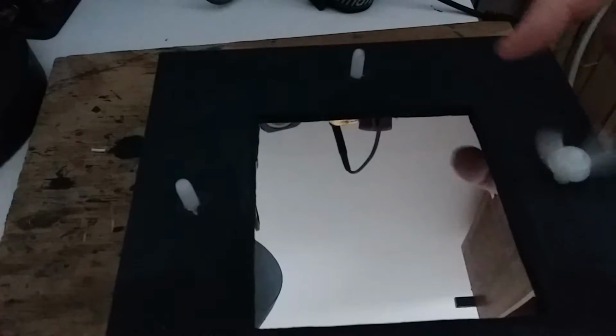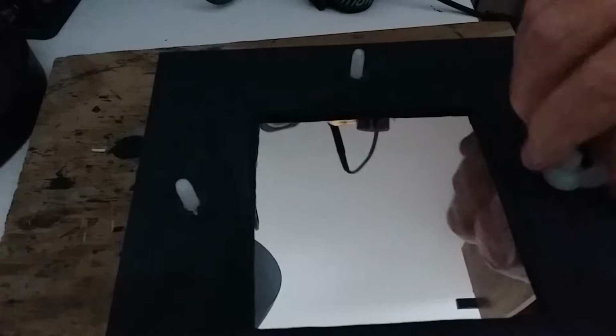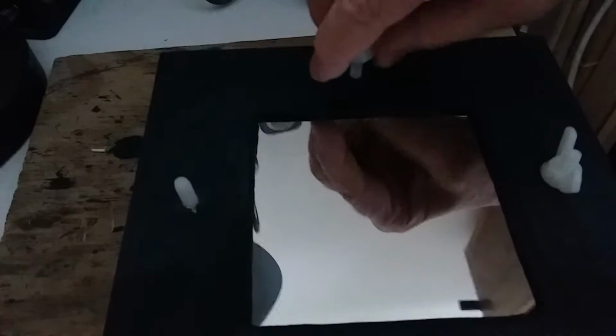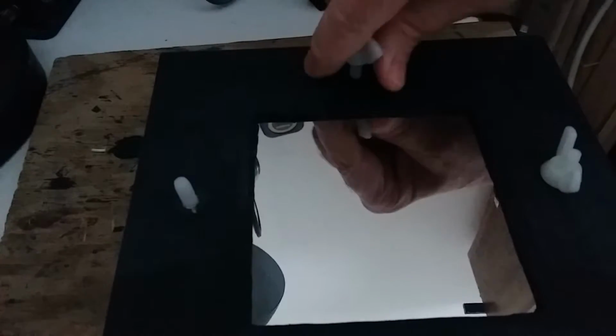So we're just going to use these thumb wheel screws to screw the top down. They're made of plastic.